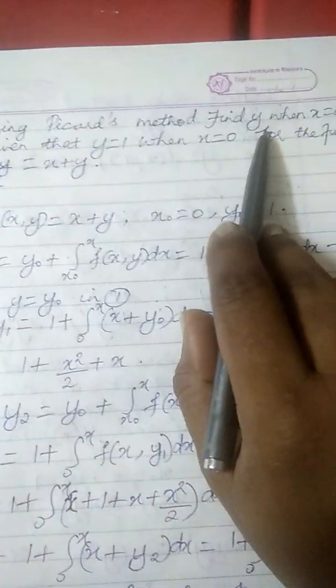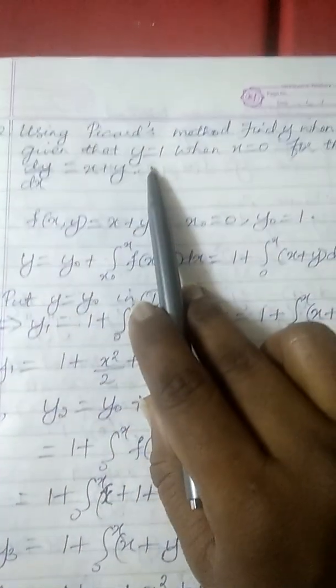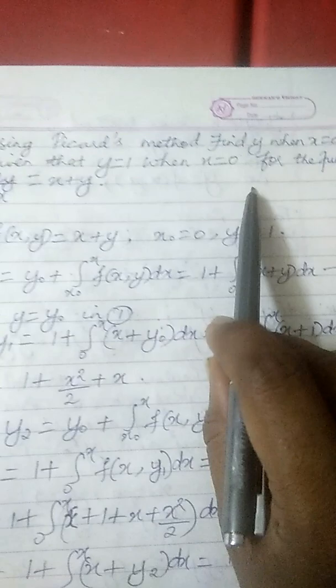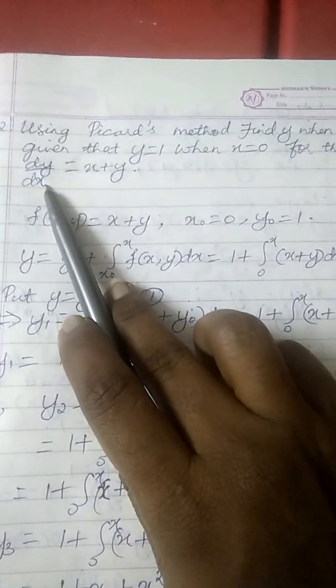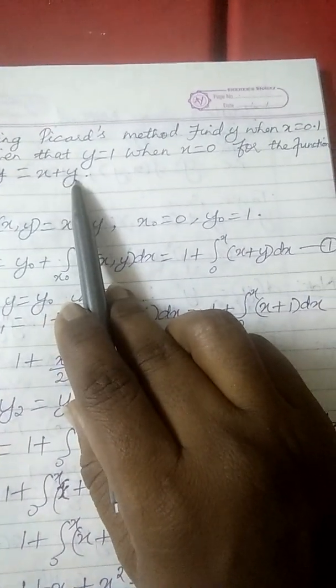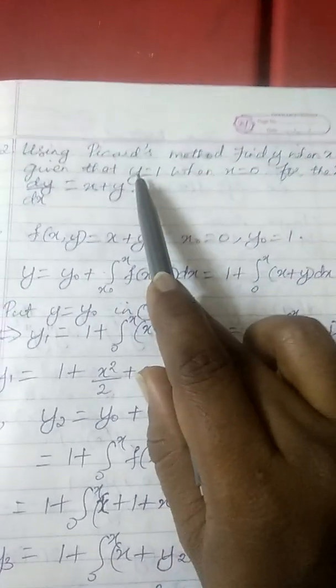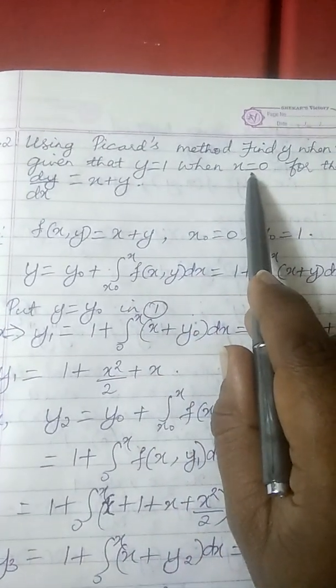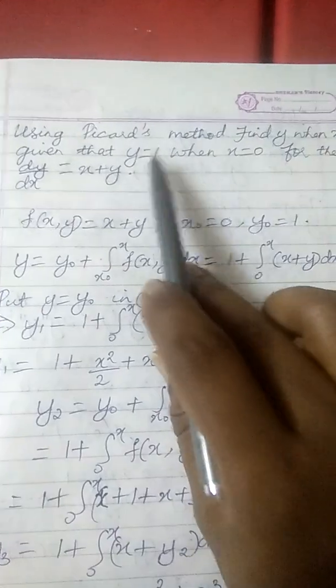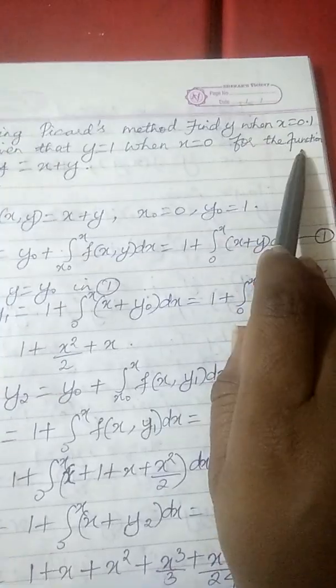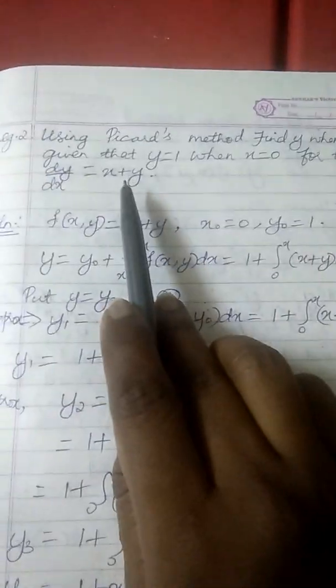In the same way, using Picard's method, we can find y when x is equal to 0.2, given that y is equal to 1 when x equal to 0 for the function dy by dx equal to x plus y. So given that, when it says given that and the values of x and y, those values are the initial values. That is x naught equal to 0, y naught equal to 1.